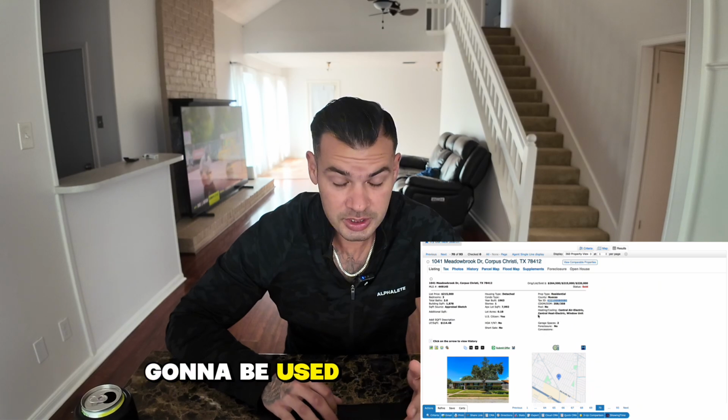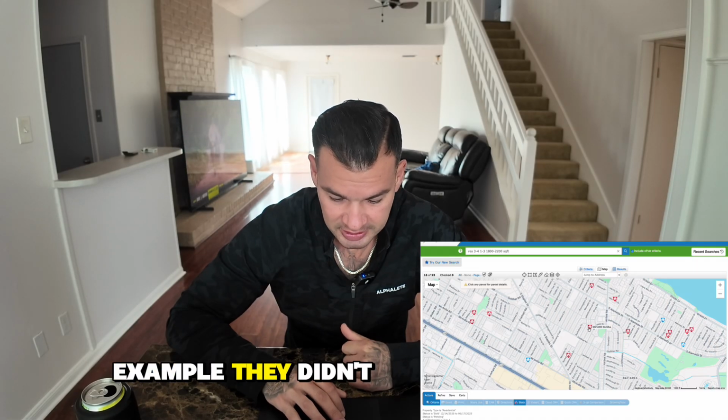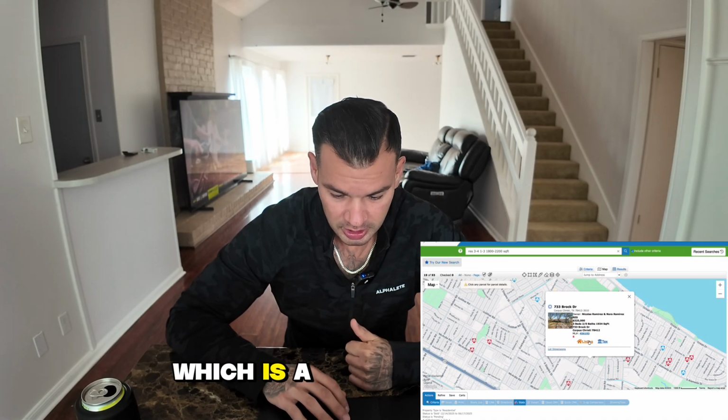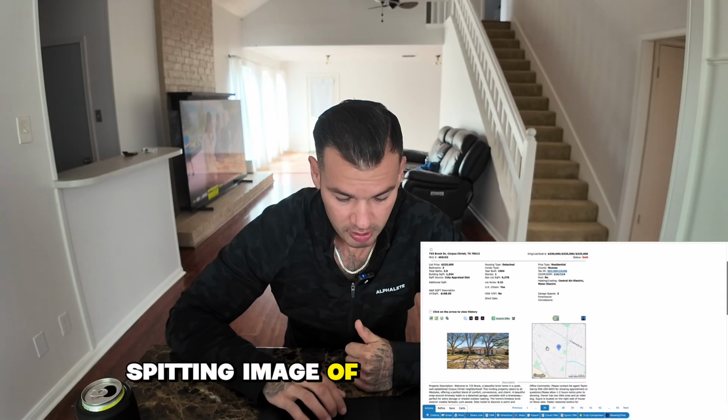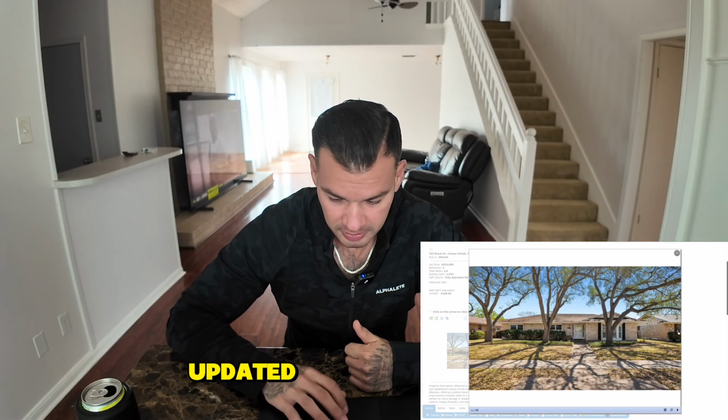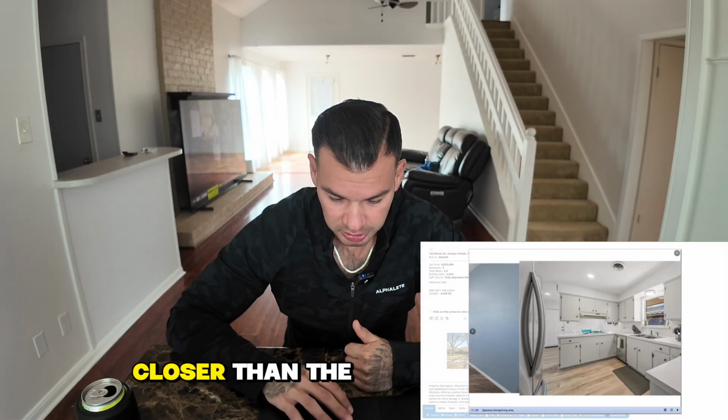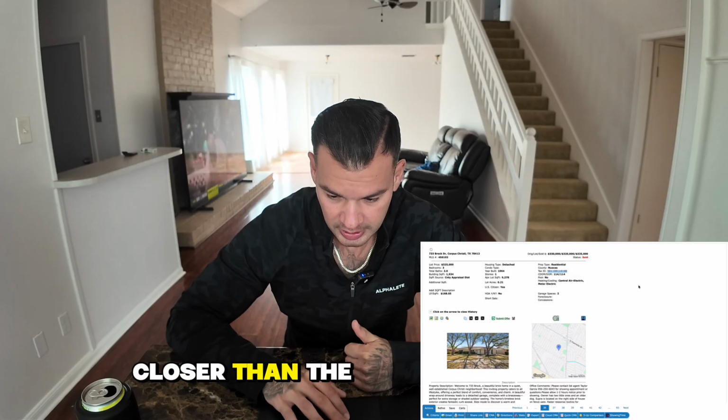It's gonna be used, but how they do it is they'll weigh an option. So say you have one really low and one really high, that's how you kind of get a range. But they use that one as a comp, which I understood. But for example, they didn't use this one, which is pretty much a spitting image of my house because it is updated. And it's way closer than the other house that they used.